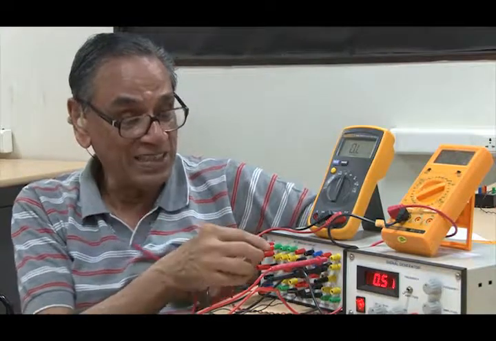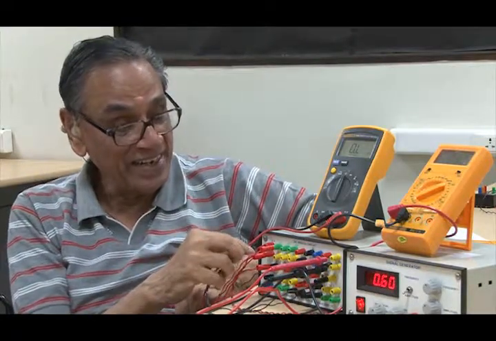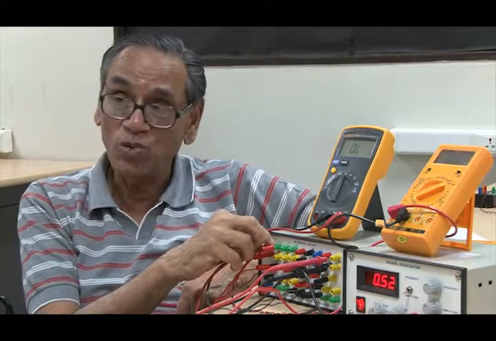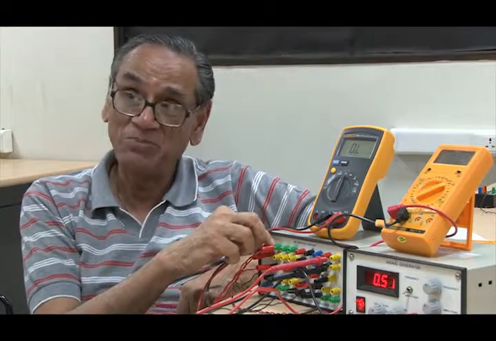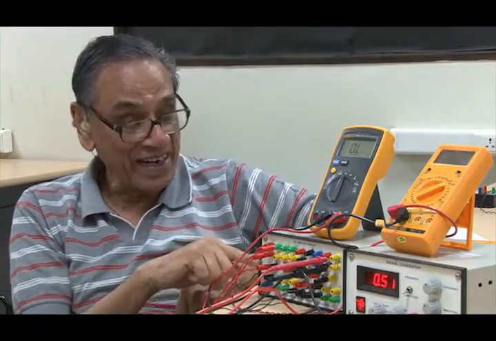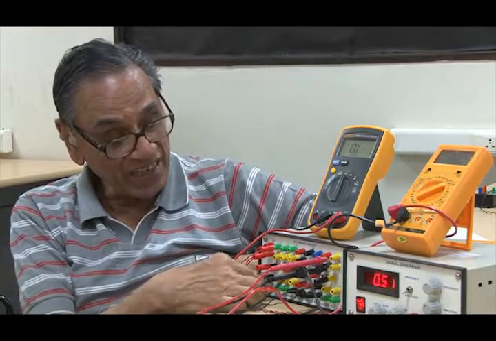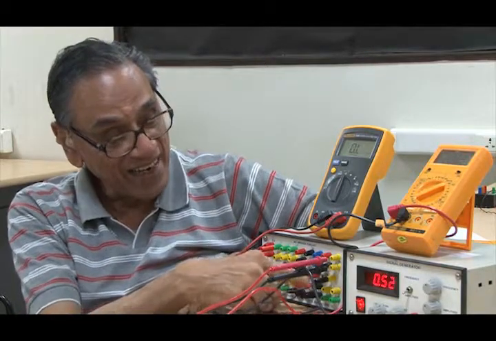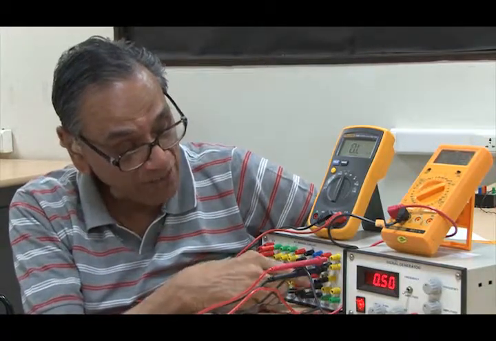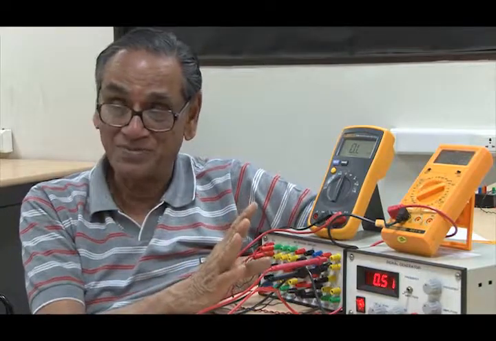So for Maxwell's bridge, you connect A to one of the green plugs here, connect B to one of the green plugs here, and connect C to one of the black plugs here.